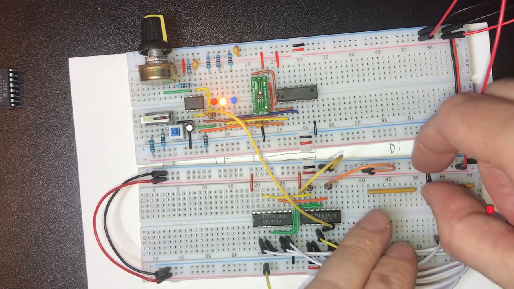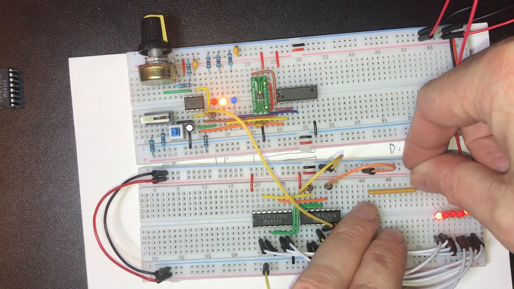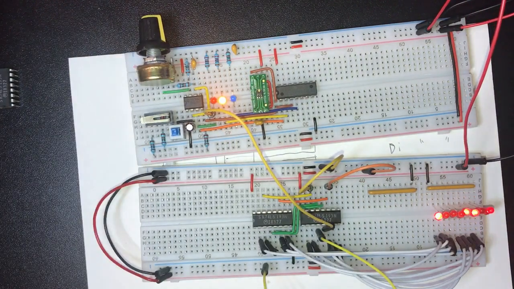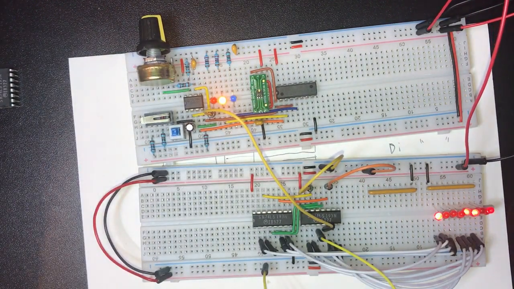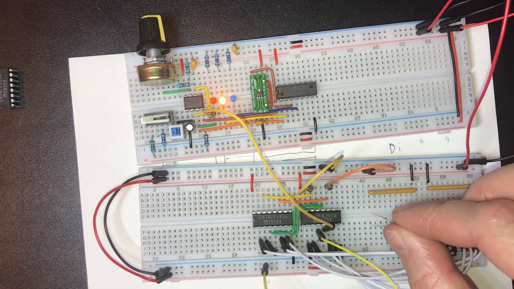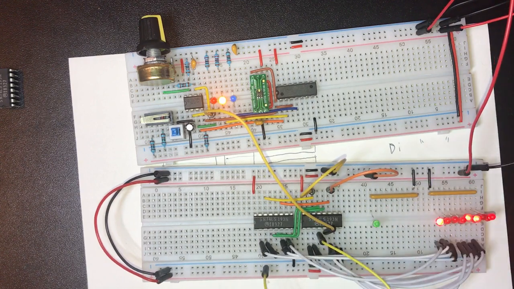Now, I don't know why they've designed it like that. Get a couple of green LEDs for this. Just going to put these LEDs in here temporarily, just so I can demonstrate what's going on.